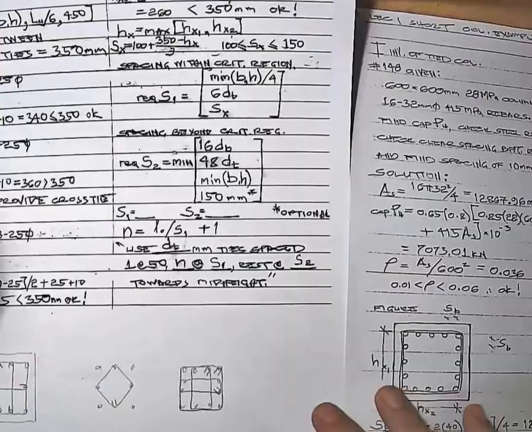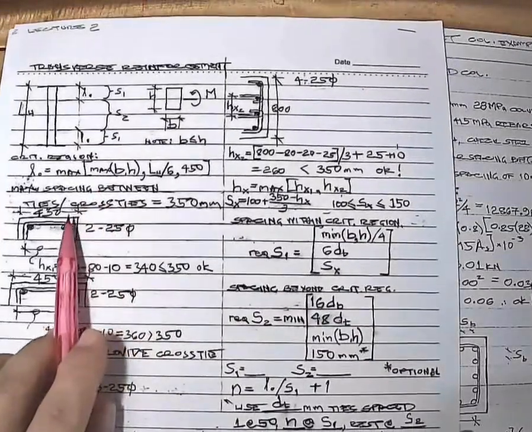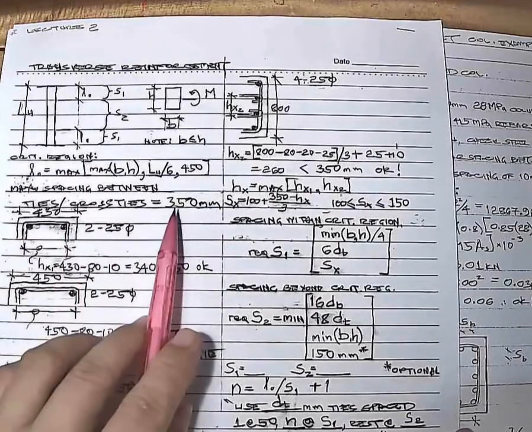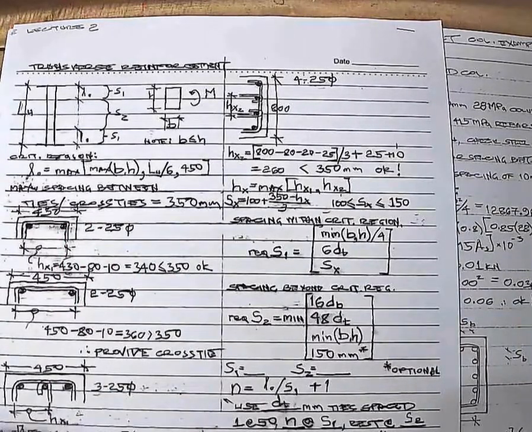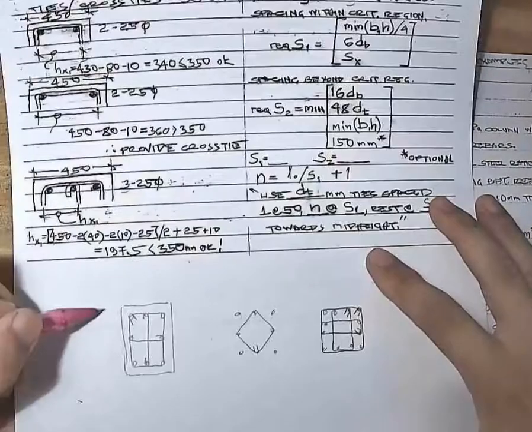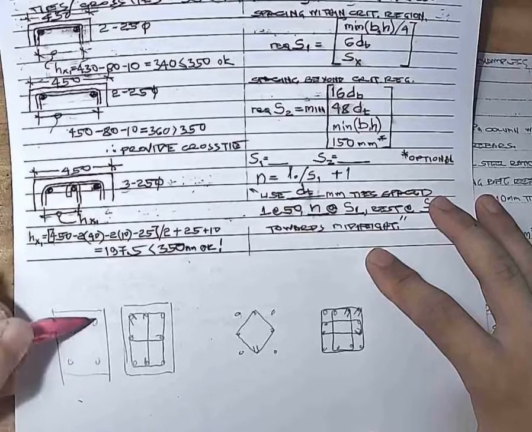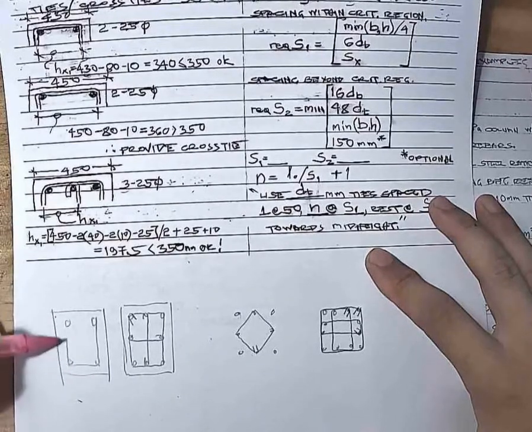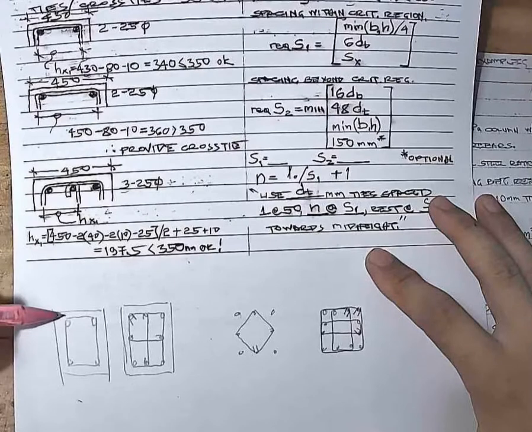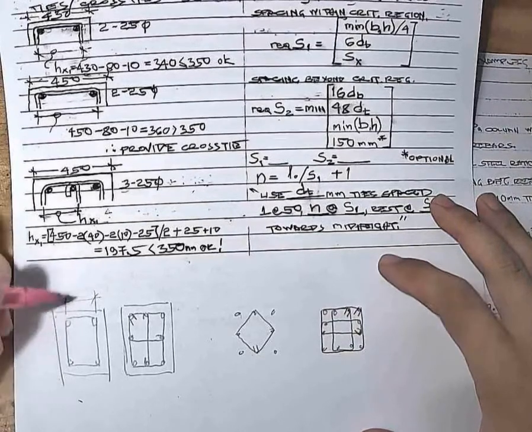Next, ang ibig sabihin ng maximum spacing between ties or cross ties 350, ibig sabihin for example here, okay, kapag yung column mo ay yung center to center ng hook ties initially ay lumampas ng 350.